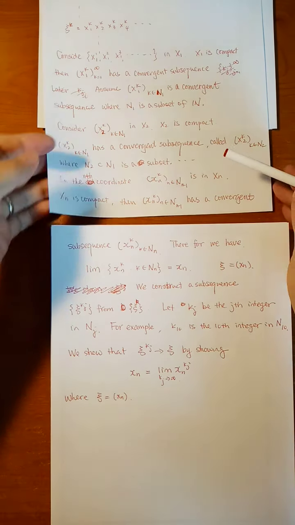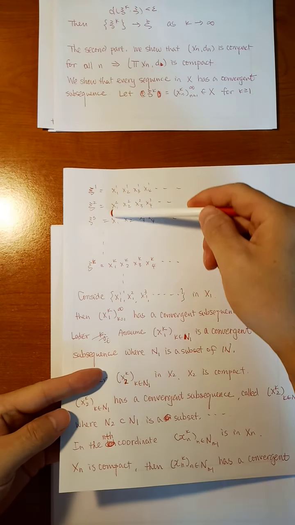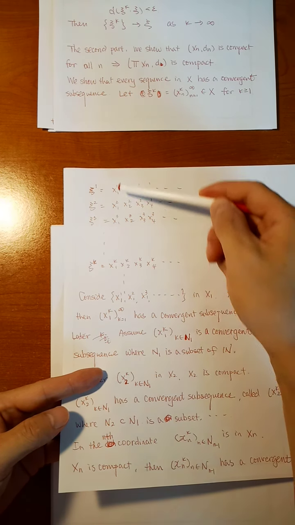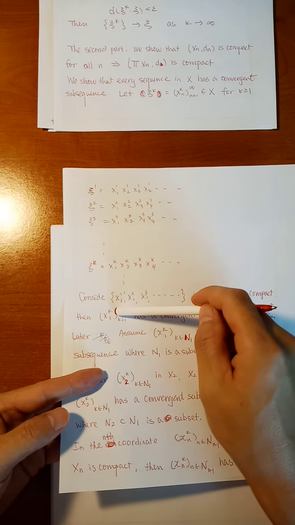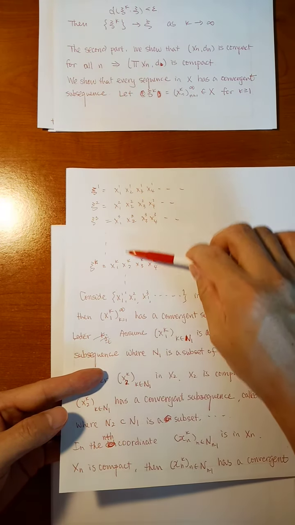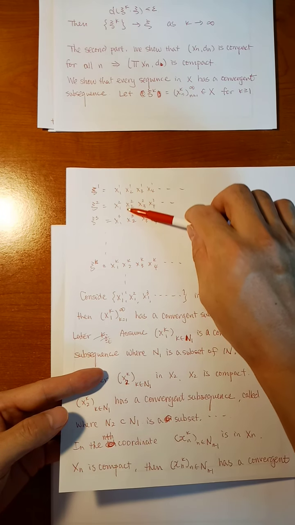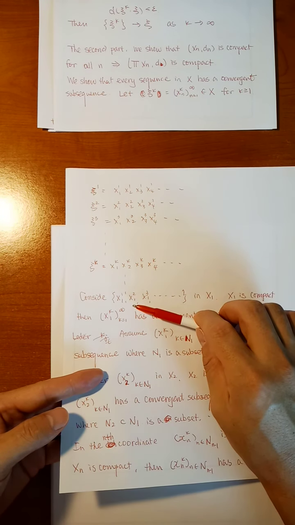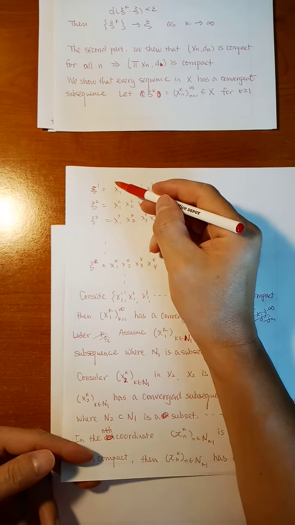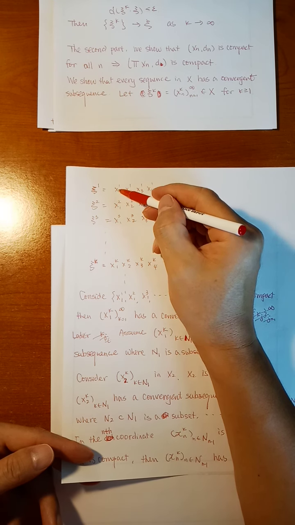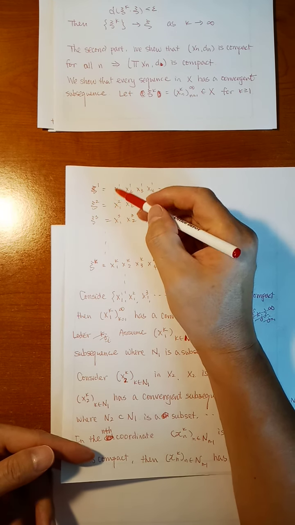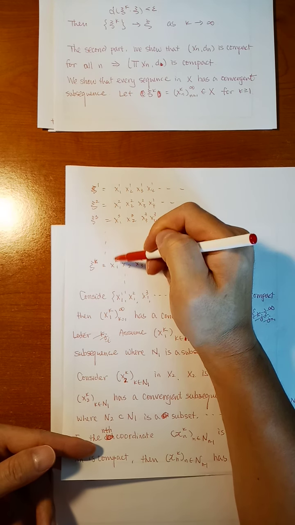Okay, so what is the process? We first find a convergent subsequence from the first column. It has a limit. It is x1. And in the corresponding position of the second column, you find a convergent subsequence. It is called x2. So for example, assume in the first column, only the first, third, fifth, all the odd positions, form a convergent subsequence.